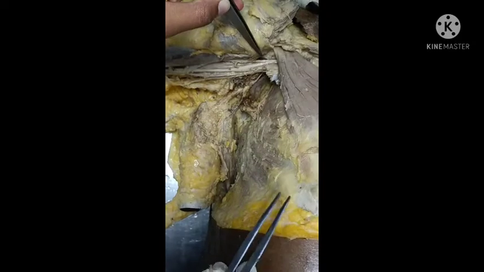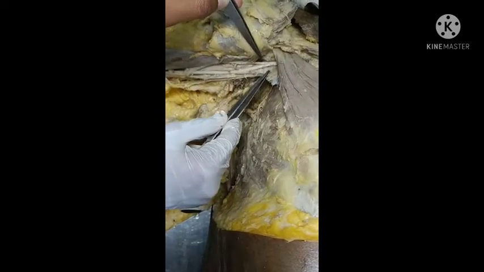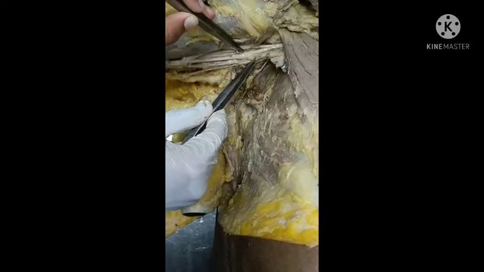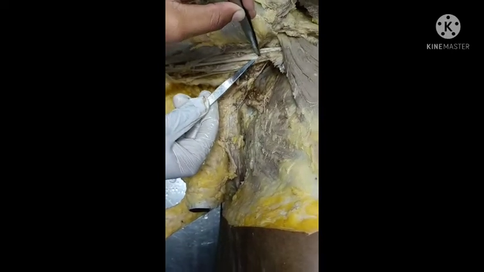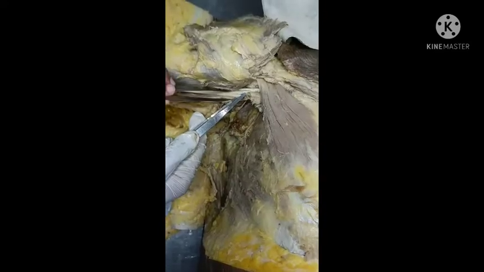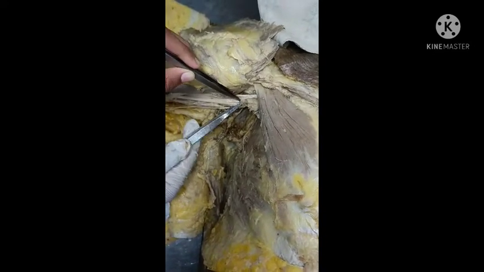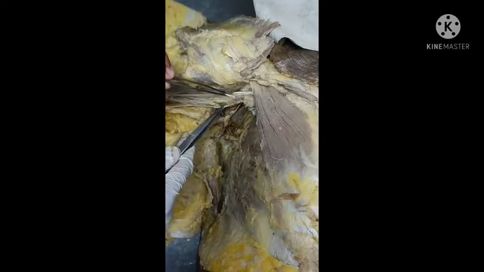Posteriorly, the first part has the medial cord of brachial plexus with its medial pectoral branch. As we can see here, the medial cord of the brachial plexus, it's here, and with its pectoral branch we can see here. First part has posteriorly the medial cord of brachial plexus, as we can see here, with its medial pectoral branches.